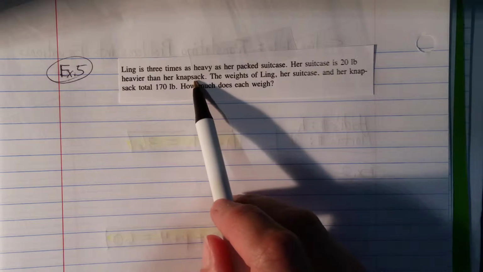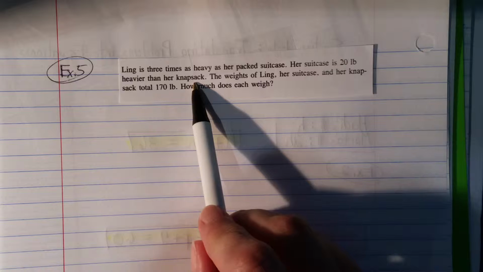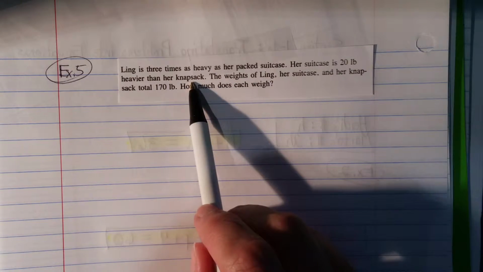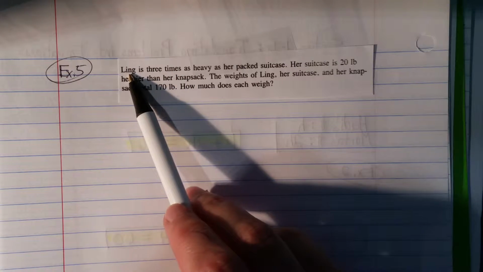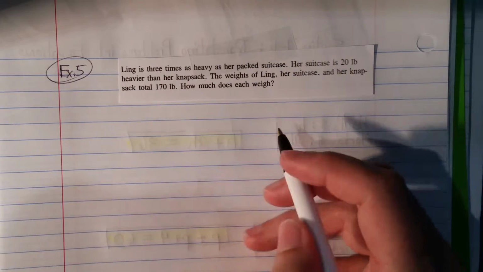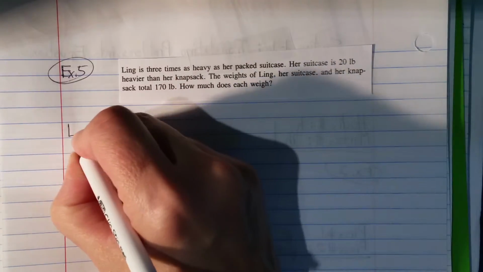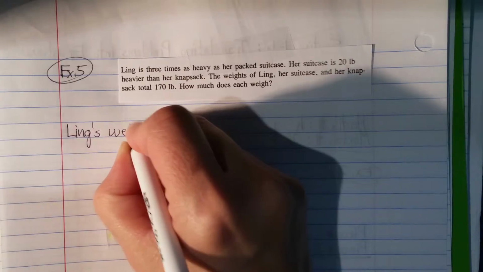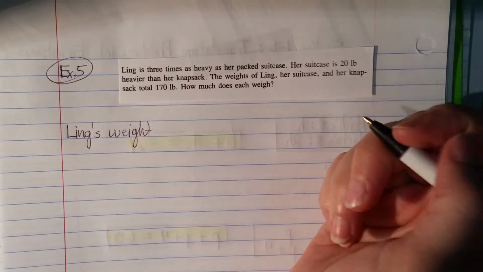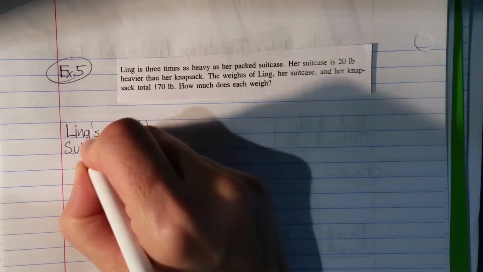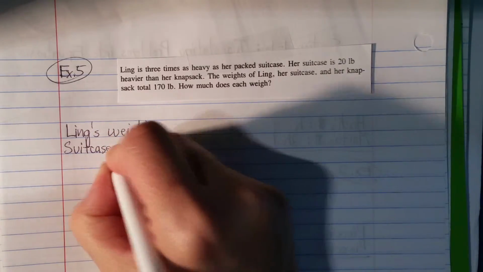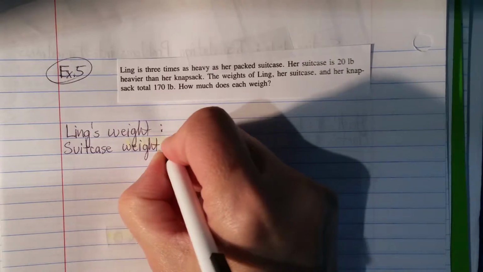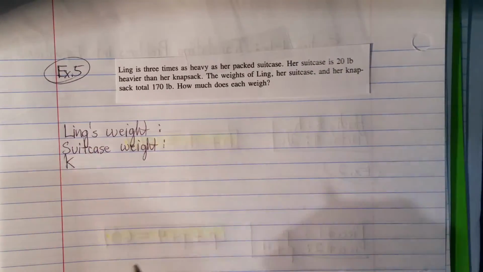Find the one that weighs the least of the 3, which, if you look at it carefully, is the knapsack, because the suitcase is heavier than the knapsack, and Ling is heavier than her suitcase. So we have Ling's weight, then you have suitcase weight, and then we have knapsack weight.